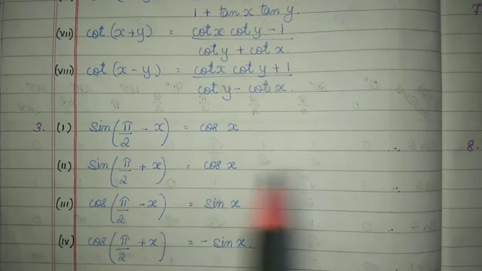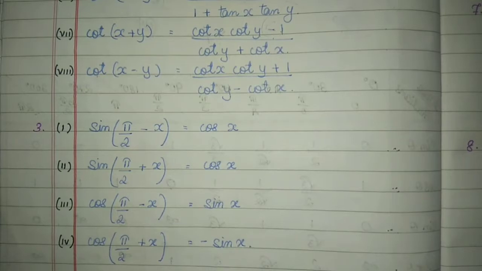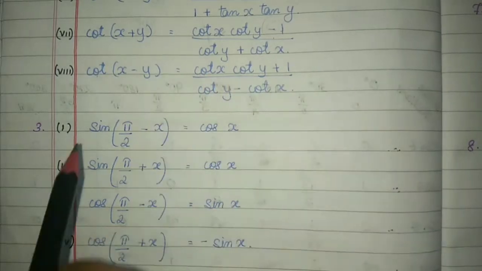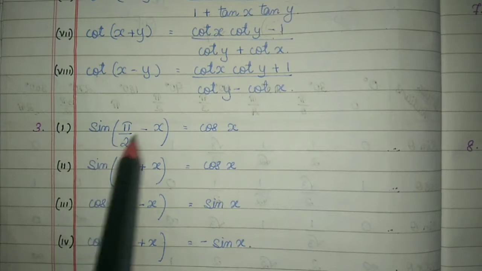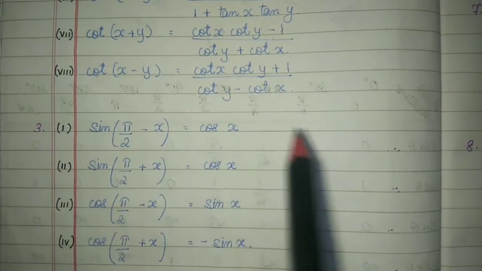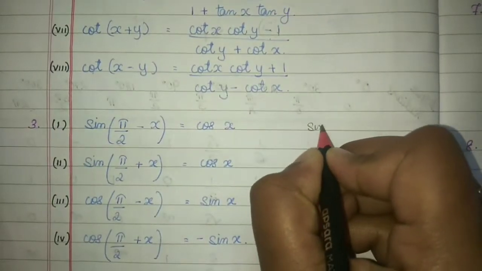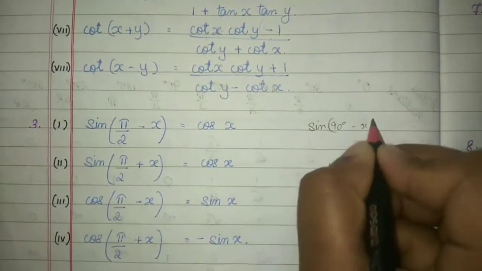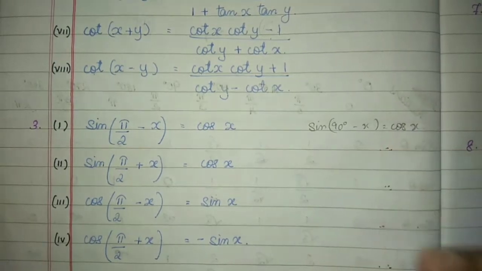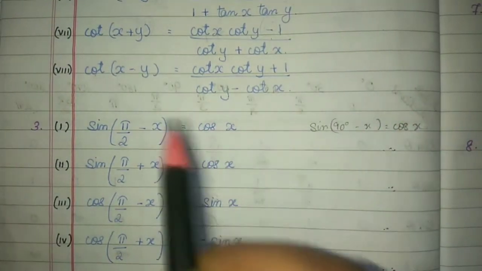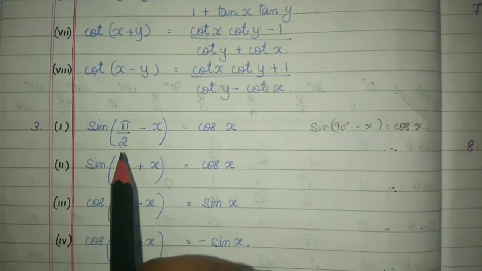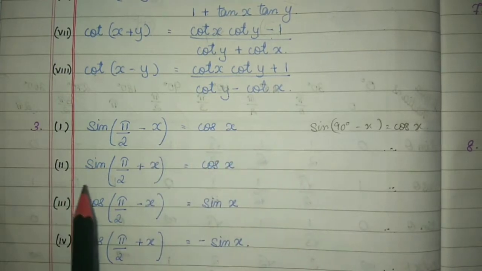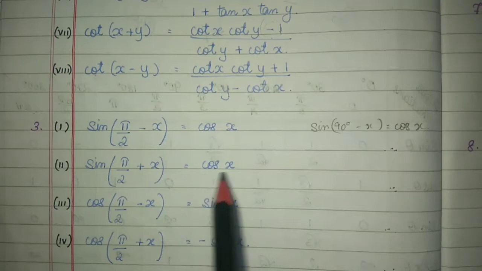The third set is adding or subtracting the angle with pi by 2, that is 90 degrees, which we have already learnt in 10th standard. The same thing is continued over here, but we have formulas over here. So sin pi by 2 minus x is equal to cos x. We learned it as sin 90 degrees minus x is equal to cos x in 10th standard, but here instead of 90 degrees we are using pi by 2. Both are the same. So sin pi by 2 minus x is equal to cos x. And sin pi by 2 plus x is also equal to cos x.